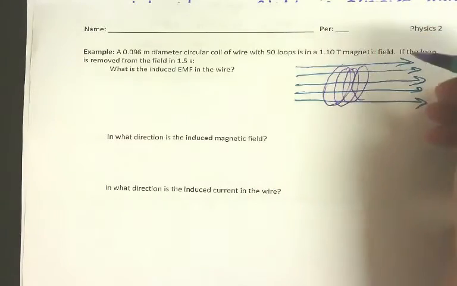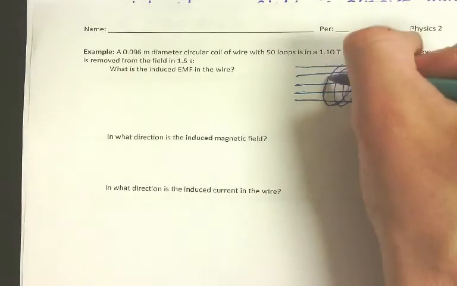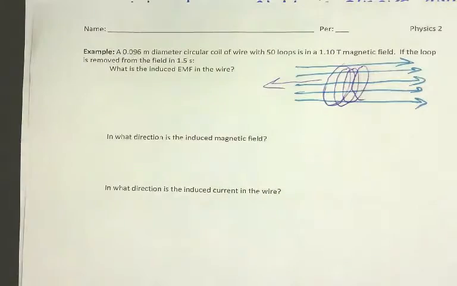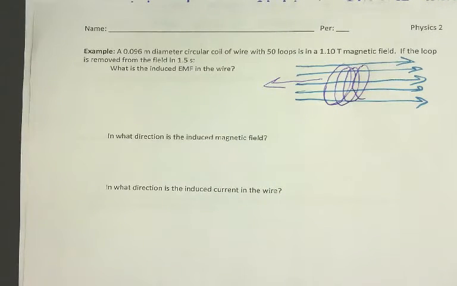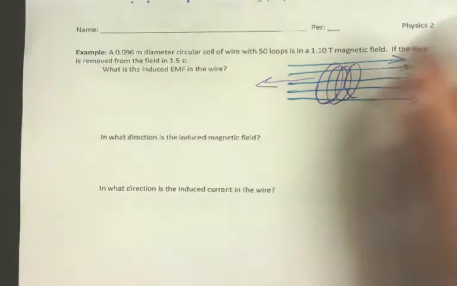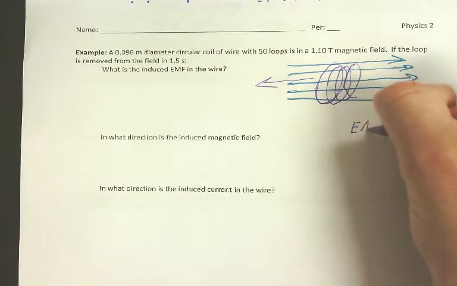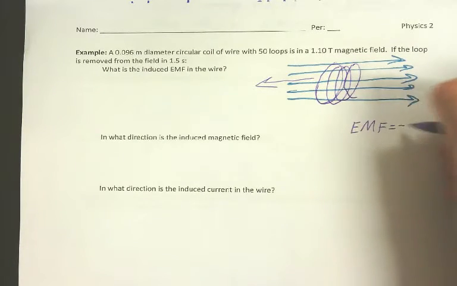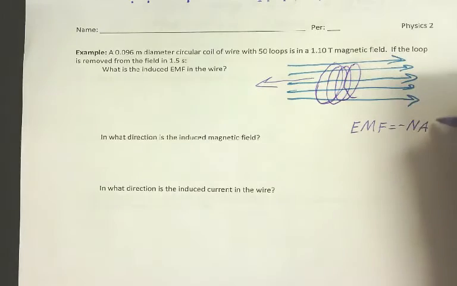So the field's traveling through this way. We're going to pull the loops out. So what's going to happen is I'm going to decrease my field flux, which we'll show here in just a second. So the equation that we're going to use is Faraday's law. Faraday's law is EMF equals negative N A delta B over delta t.